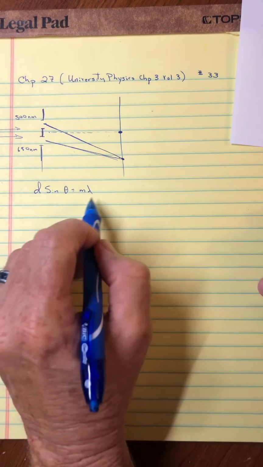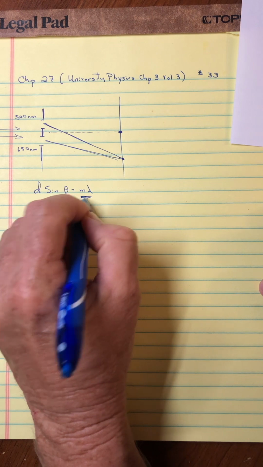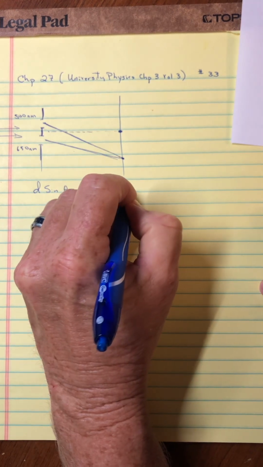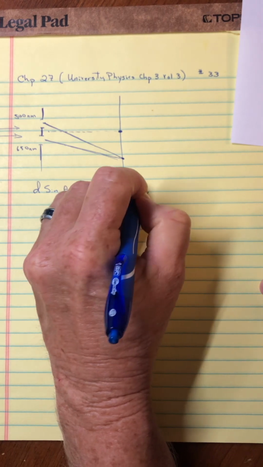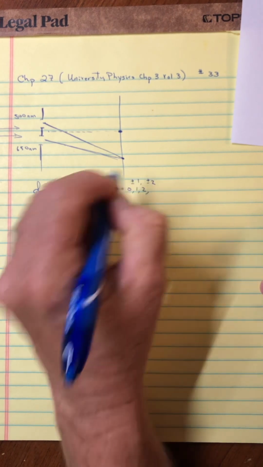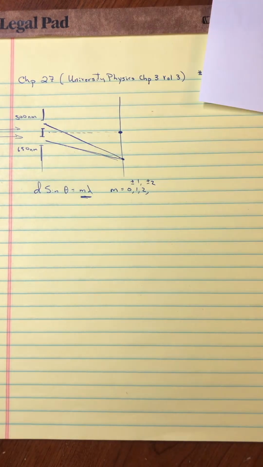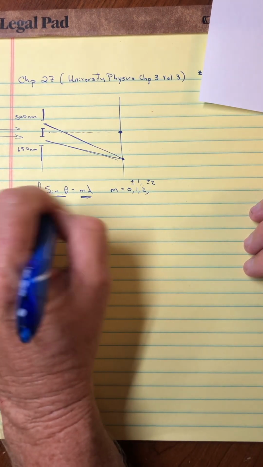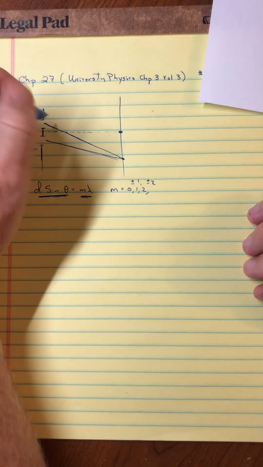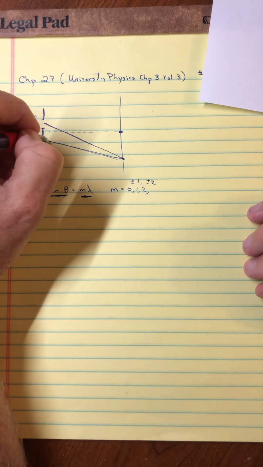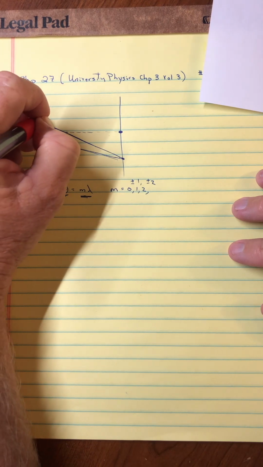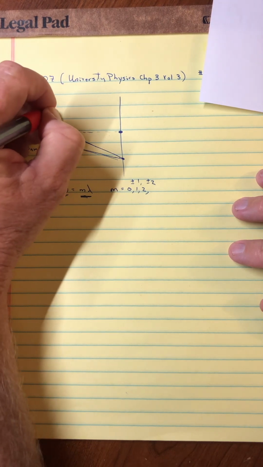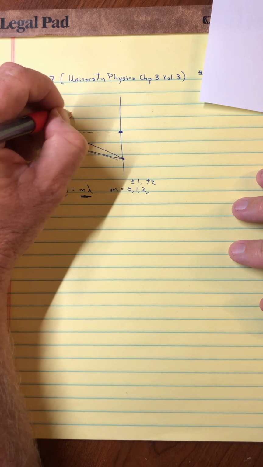If that's an integer number of wavelengths, where m is either a 0, a 1, or 2, you could even say plus minus 1, plus minus 2 if you call one direction positive and one direction negative. This extra path difference, if you go through a little geometry, you can show is d sine theta.